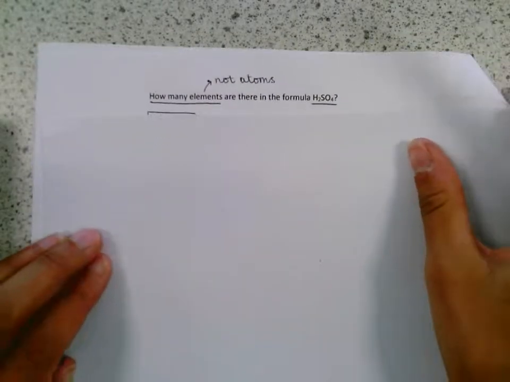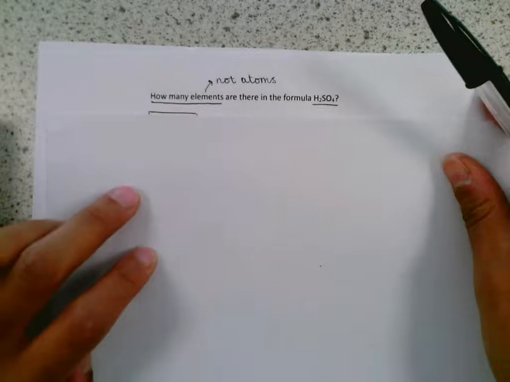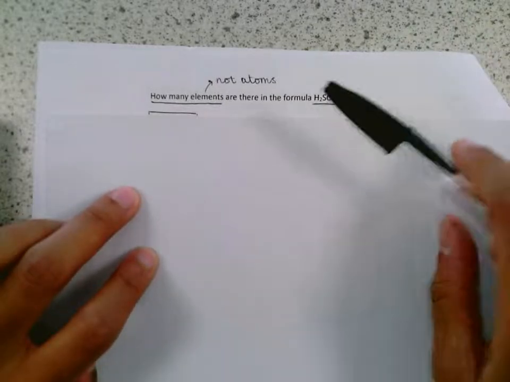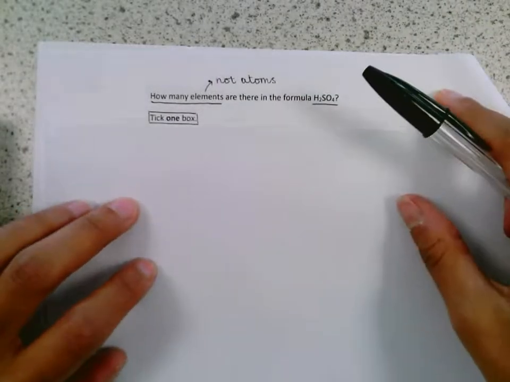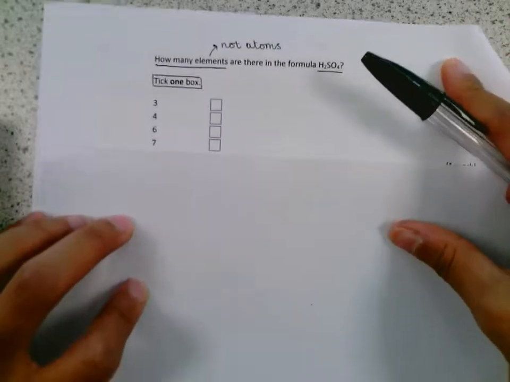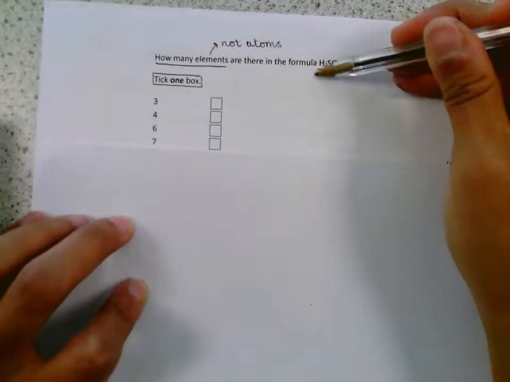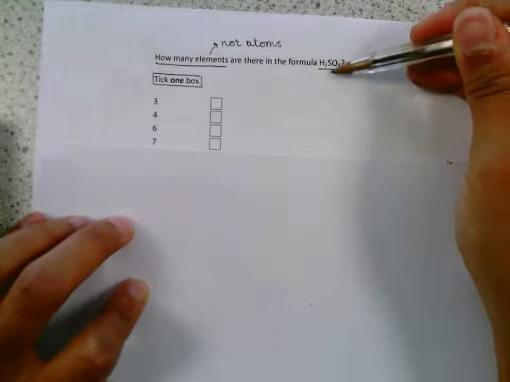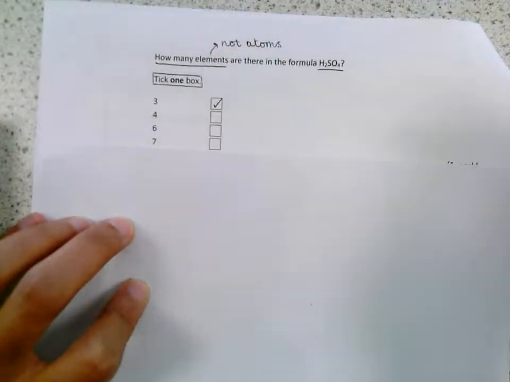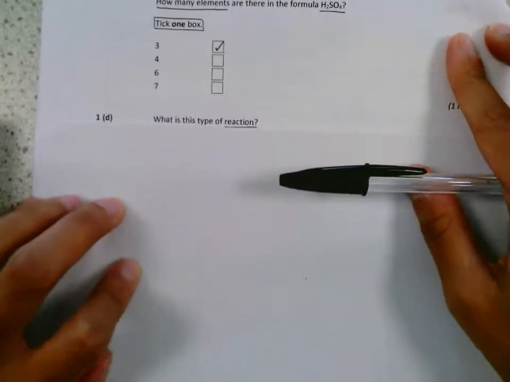Question 1c. How many elements are there in the formula H2SO4, so sulfuric acid? They're asking elements, not atoms. Tick one box. So there's hydrogen, that's the first element, sulfur, the second element, and oxygen, the third element. The answer is 3.